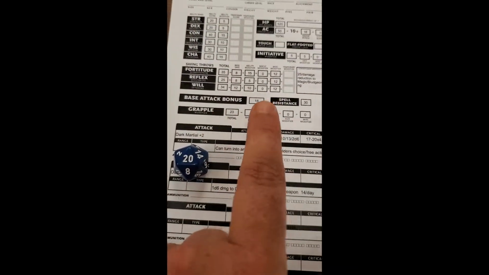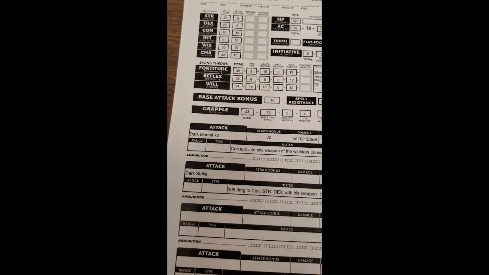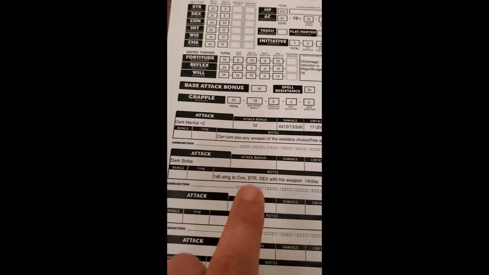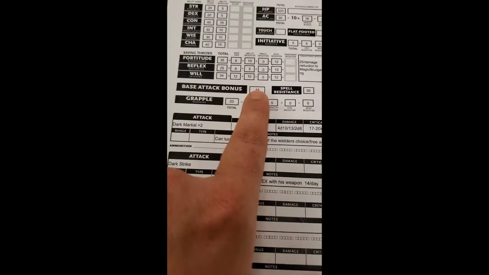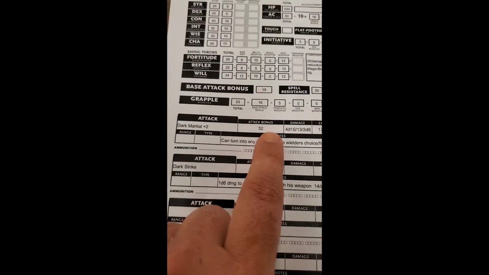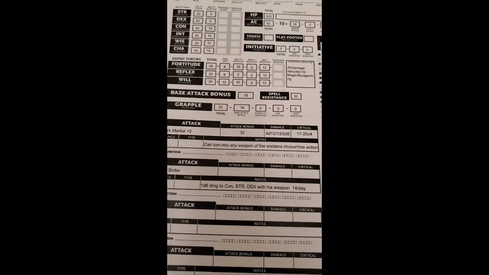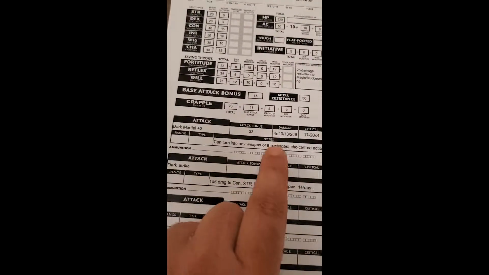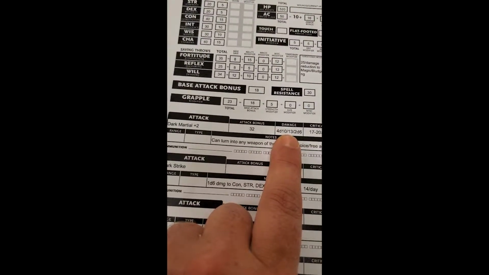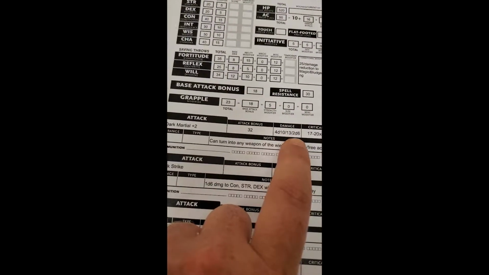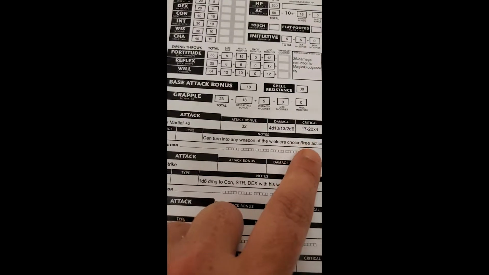My base attack bonus is 18. So my attack is dark material and dark strike. So my attack bonus is 32. As you can see here, it's 18, but that's also because it includes, you know, other things that I have. Damage is 4d10 plus 13, and 2d6. And the critical range is 17 through 20 times 4.